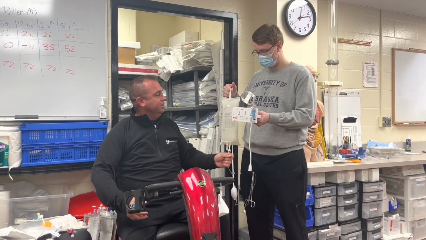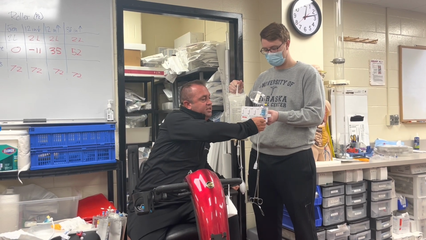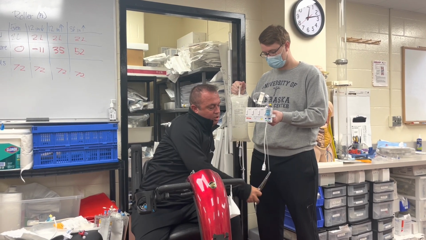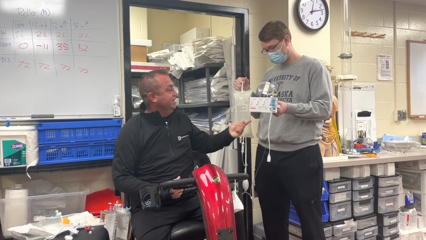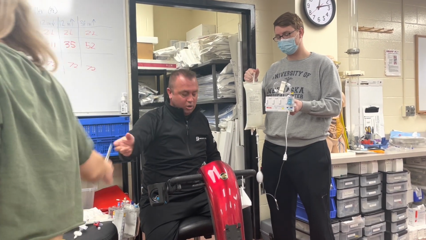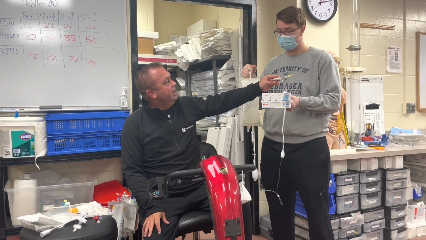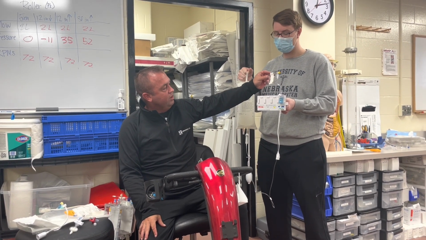Let's try this again. Take that clamp off. So we'll open this up. We'll pop this clamp. Now it's holding pressure. Okay. Here is how we set this up. Notice there's no fluid coming out of this, is there?